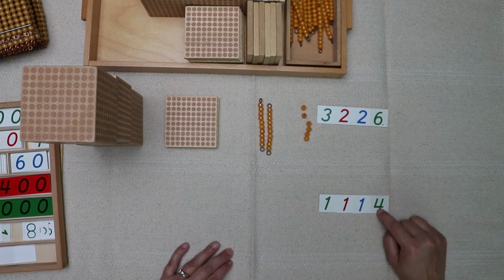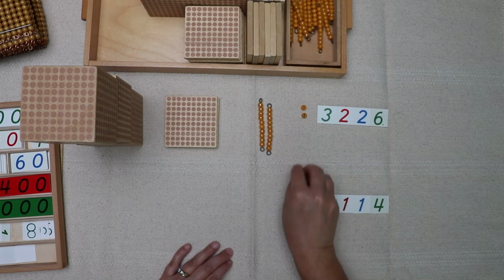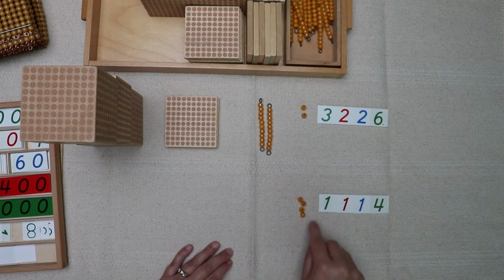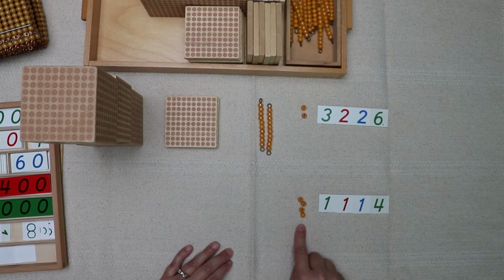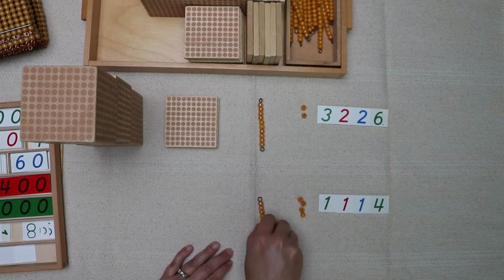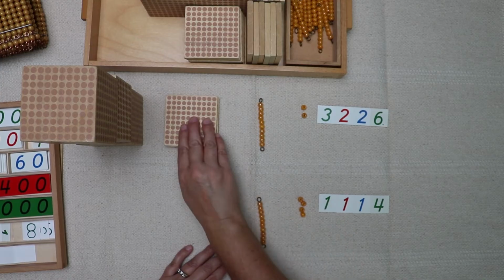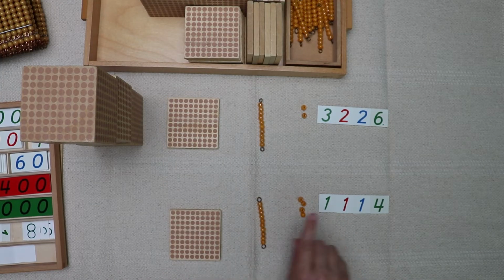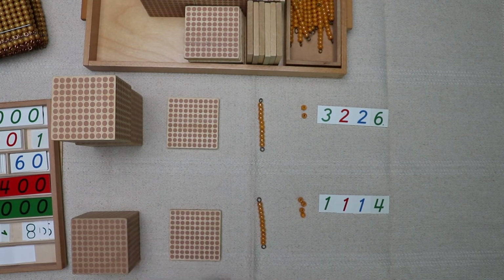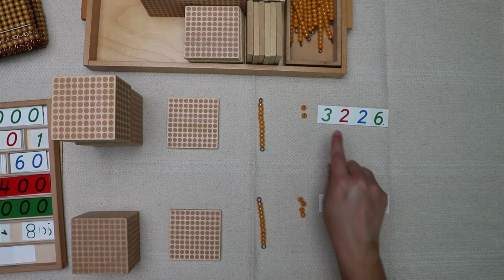We need to take 4 away from this 6. So I'm pulling that 4 down, I'm taking it away, and I'm building the subtrahend at the bottom. 1, 10, take away 100, take away 1000. And now the answer, called the difference, is what is left over.